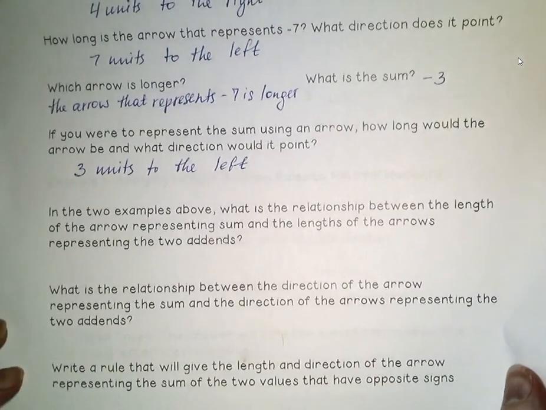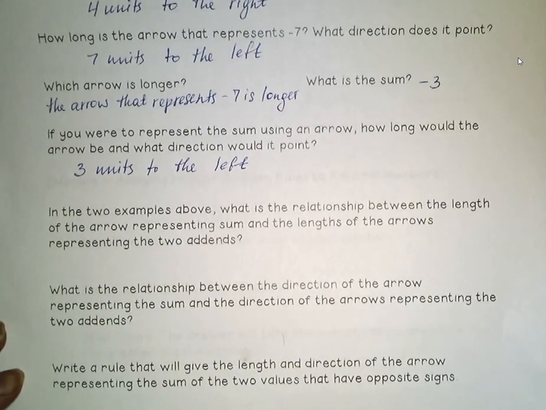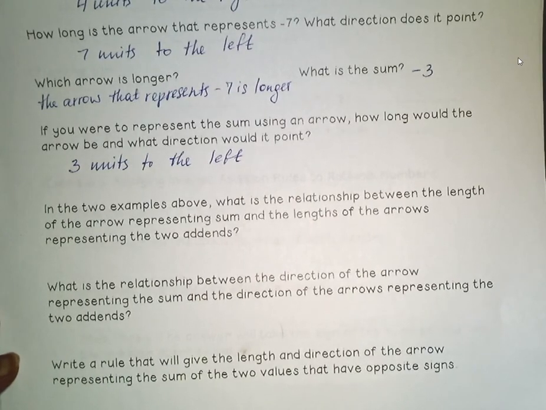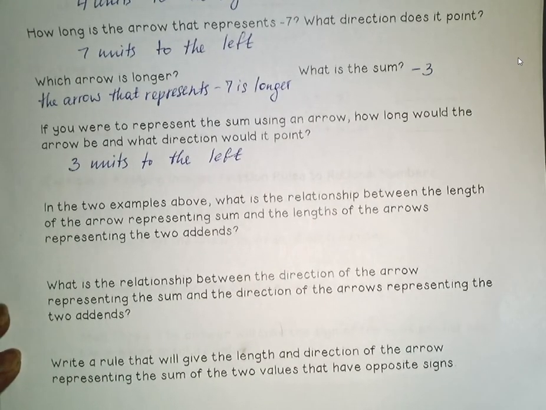Okay. So what is the relationship between the length of an arrow representing the sum and the lengths of the arrows representing the two addends? The length of the arrow representing the sum is the difference between the two arrows.